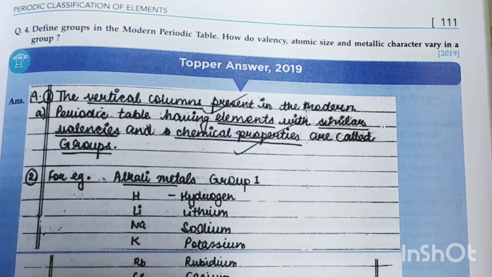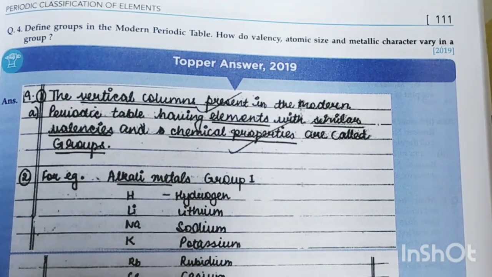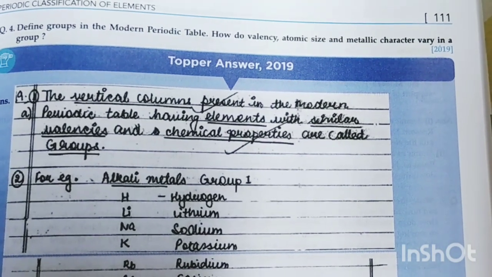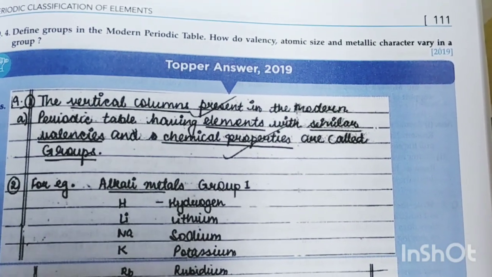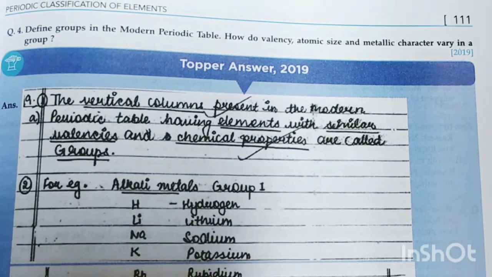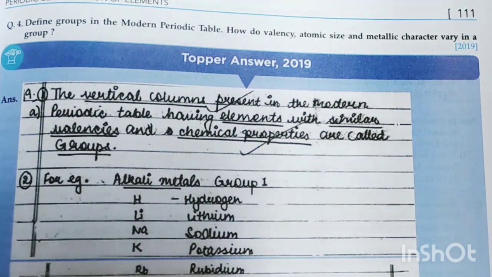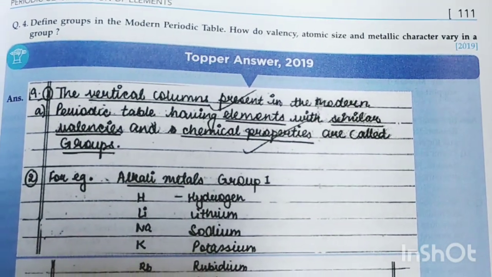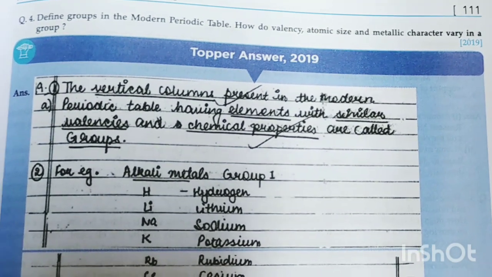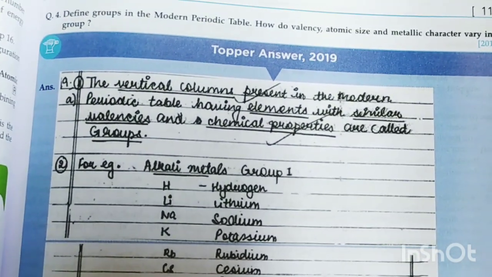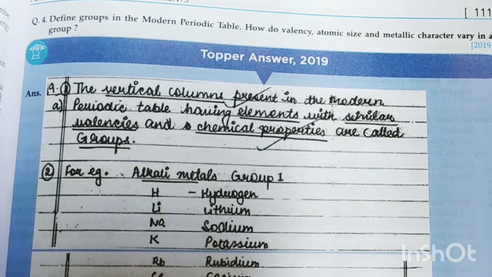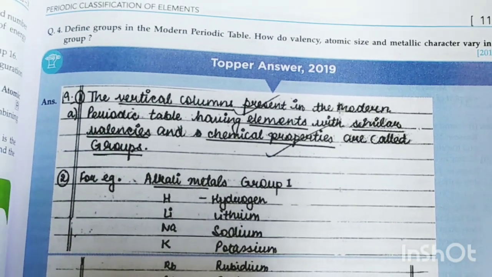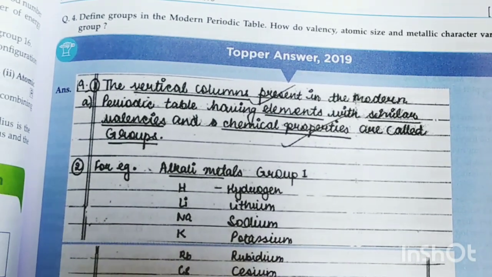So this is another question we are having. Define groups in the modern periodic table. How do valency, atomic size and metallic character vary in a group? Again, the concept should be clear about when we go down in a group, whether metallic character decreases or increases. We need to be very clear about that concept. With that concept you will be very clear about this question.